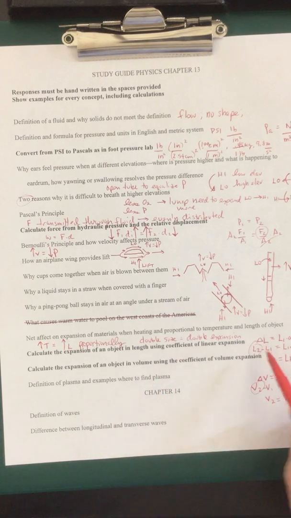So each of these problems might be asking for the change in length or the expansion, or it could be asking for the final length or the final volume.